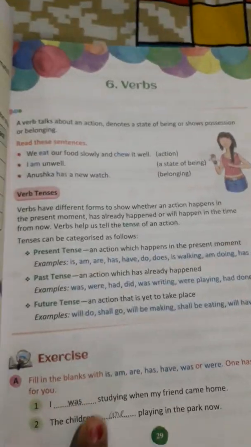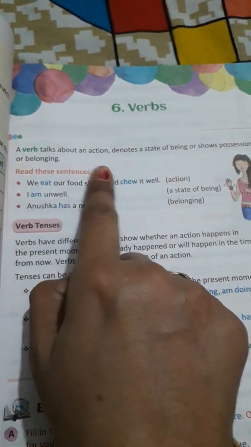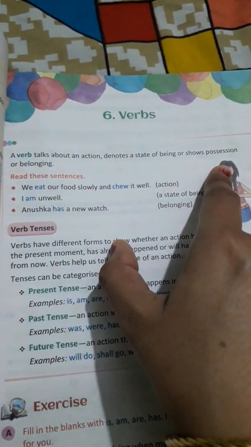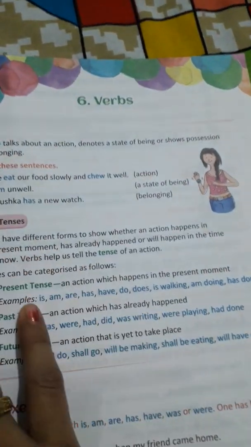Dear students, you need to do these exercises in your book, okay? This is related to verbs. A verb talks about an action, denotes a state of being, or shows possession or belonging. This we have discussed yesterday, okay?